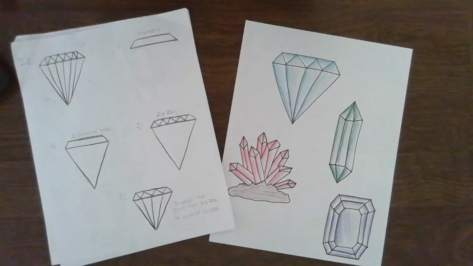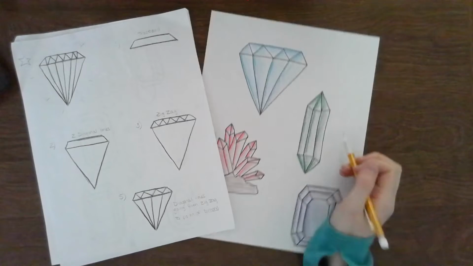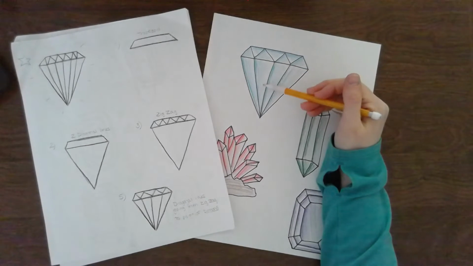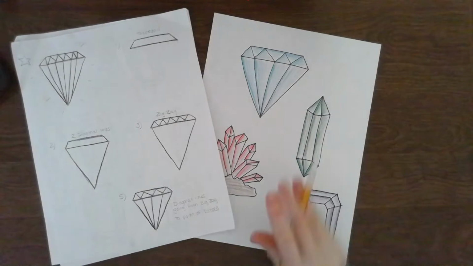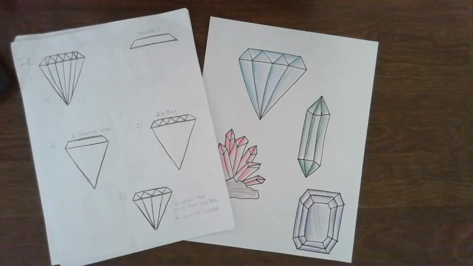Crystals are formed when dissolved liquids or molten rock, called magma, cools and becomes solid in regular 3D patterns. Crystals have faces and edges. This part here would be considered the face, and these lines would be the edges. Gemstones are created when minerals are subjected to heat and pressure, almost like there's a recipe. Gemstones are often expensive and can be either precious or semi-precious.